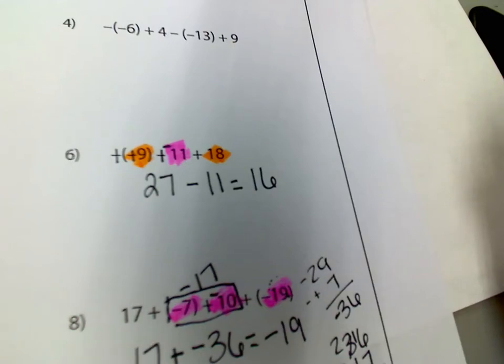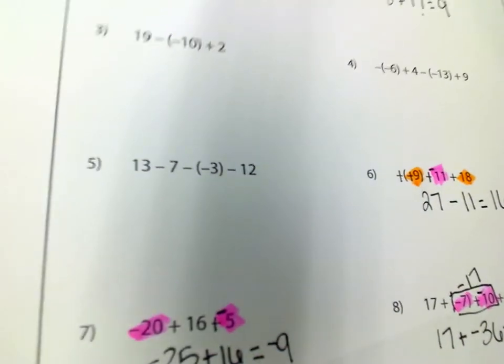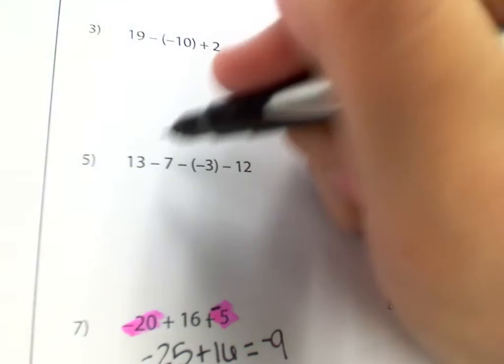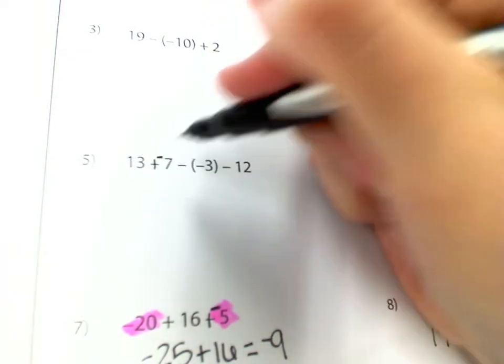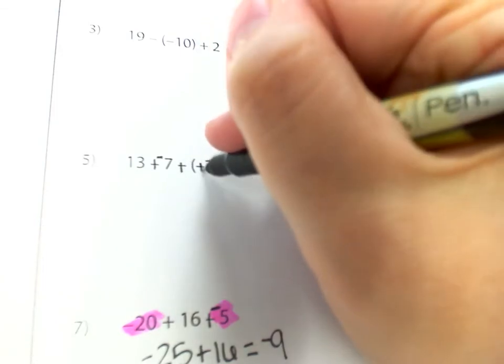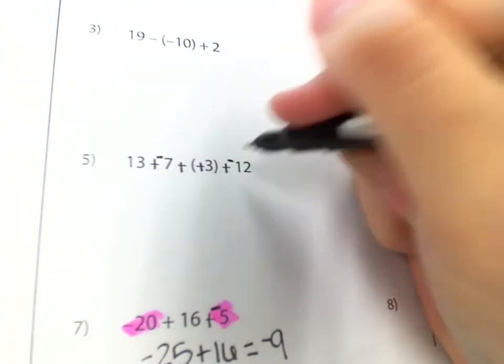Okay, and I'll do one more. I'm going to do this one right here. So 13 minus 7, I'll change that to plus a negative. And then minus a negative is going to turn into plus a positive. And then minus 12 will turn into plus a negative.